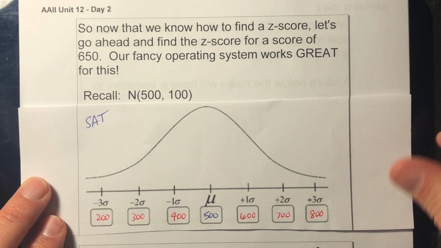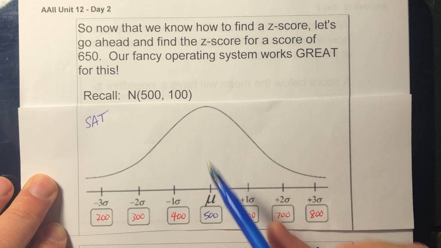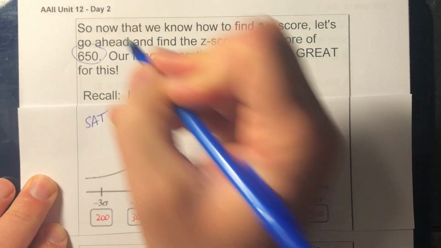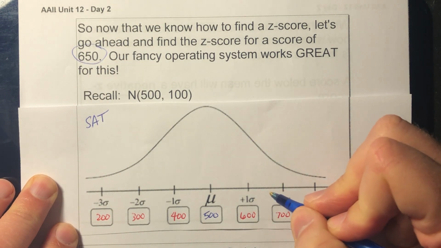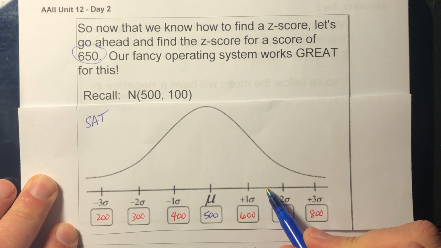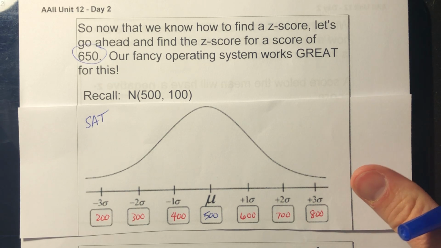Here's our data again. We're dealing with our SAT still. So our 500 is our mean, 100 is our standard deviation. We want to find a z-score of 650. Well, 650 would be right here. Now, this one's not so bad because that one is right smack in the middle. When we're talking about z-score, we can figure this out rather easily and say 1.5, because we're right smack in the middle. Now, percentile, that's a different thing, remember.